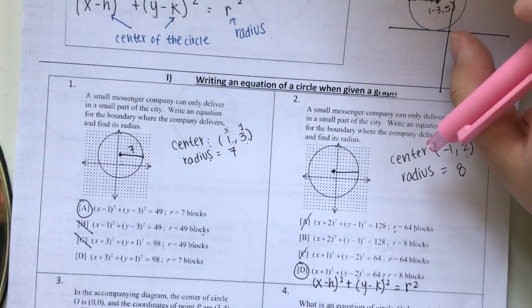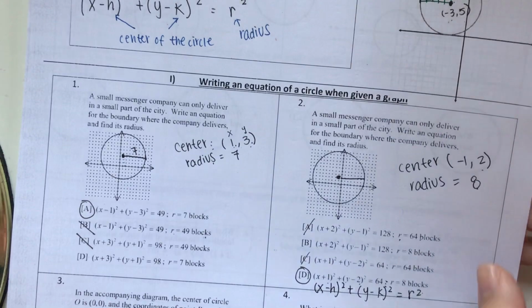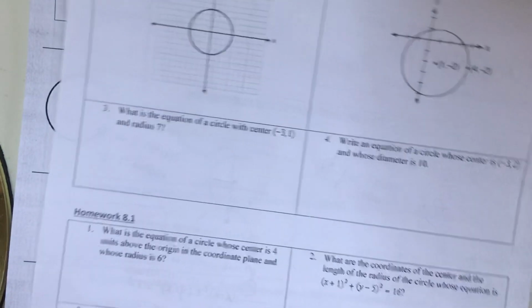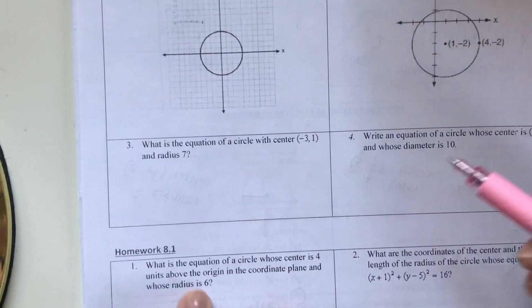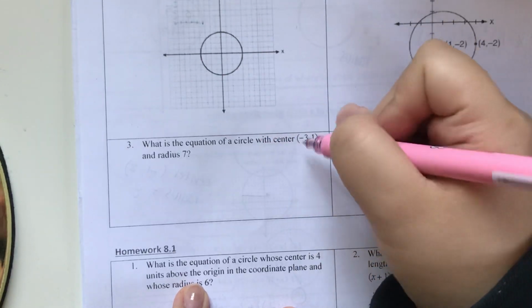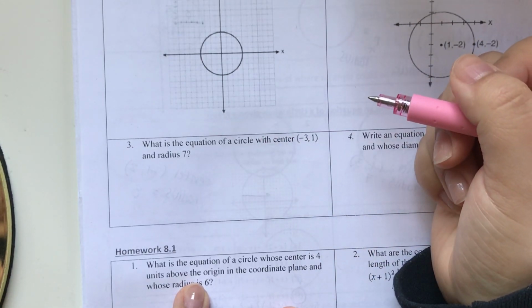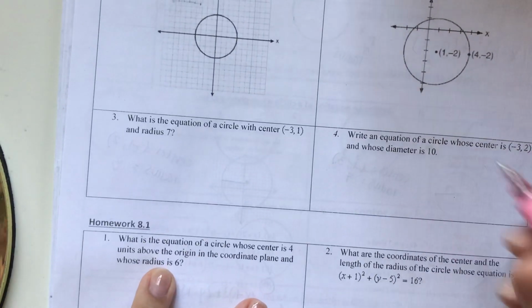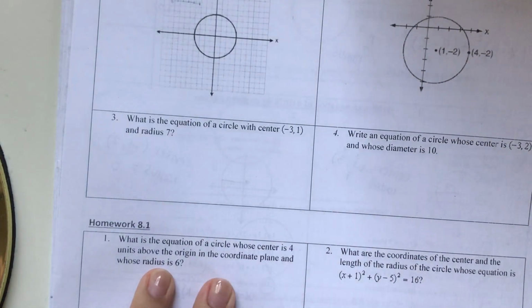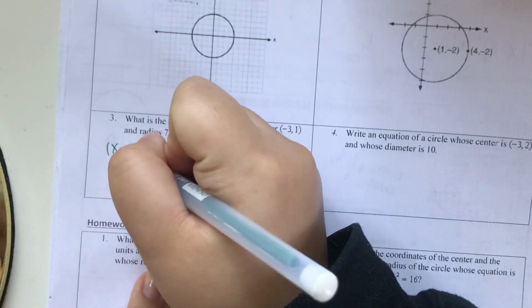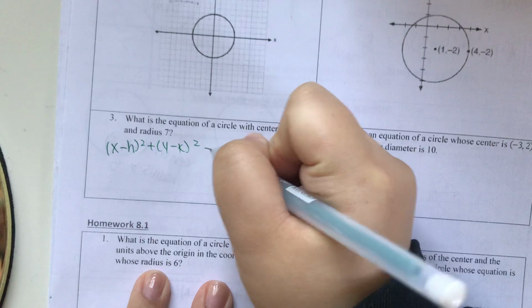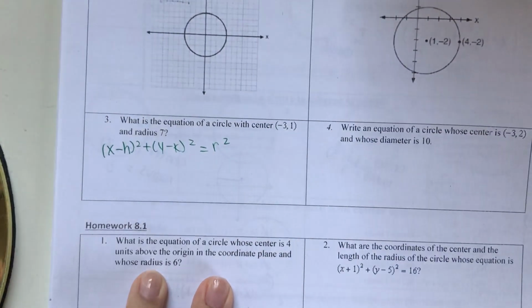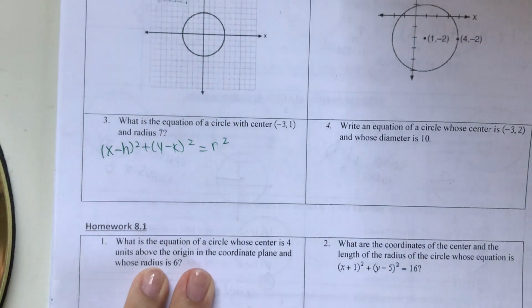So my paper looks a little different than yours, but some questions are still the same, okay? So let's just continue with number 3. I'm going to flip to my back page, but the questions are the same. It says, what is the equation of a circle when the center is at negative 3, comma 1, and the radius is 7? I know that my circle equation is x minus h to the second power plus y minus k to the second power is equal to r to the second power. So now all we need to do is fill in the blanks, okay?